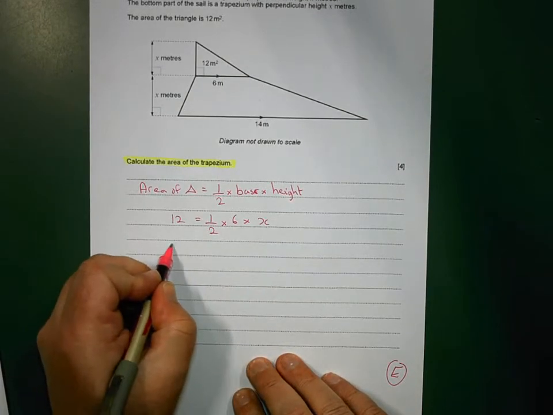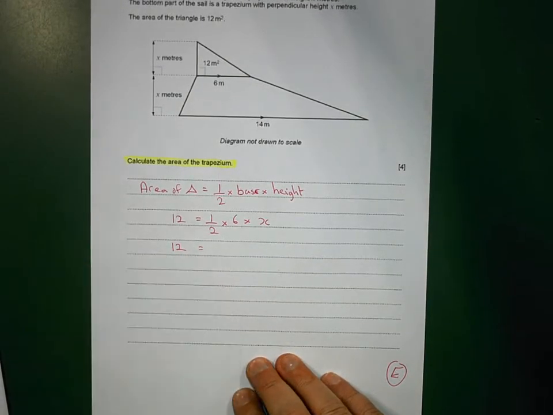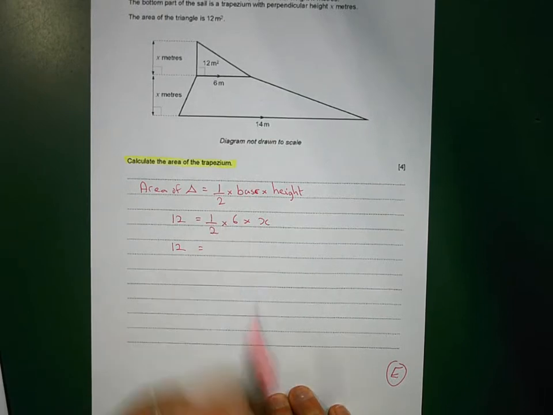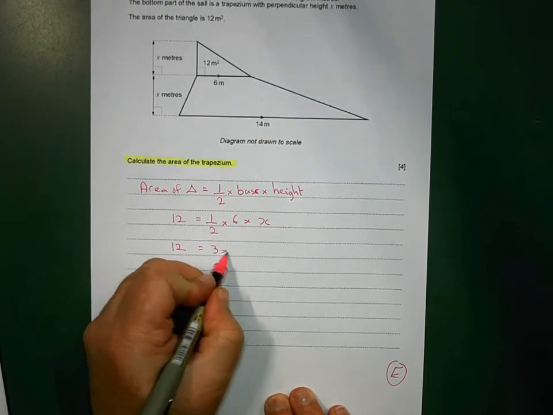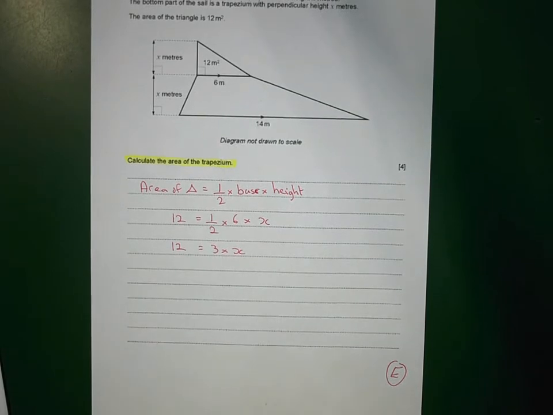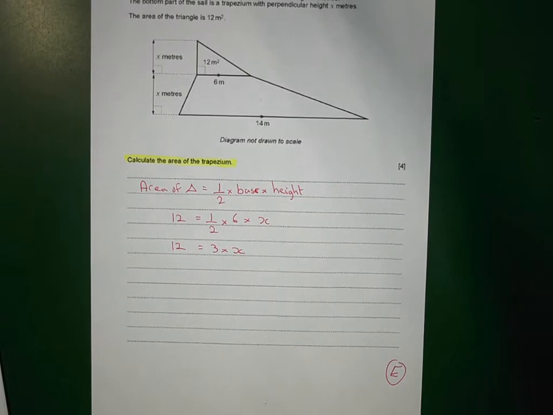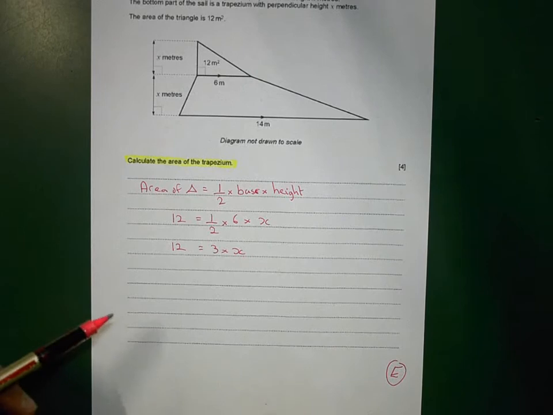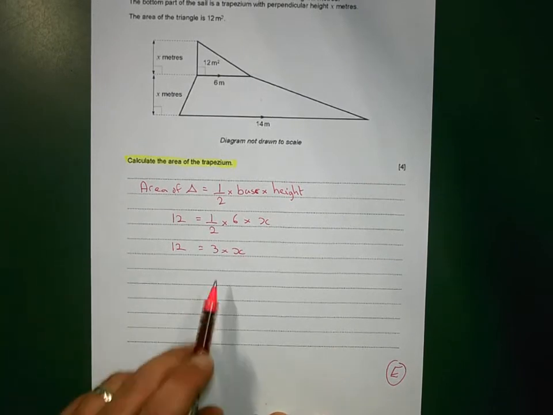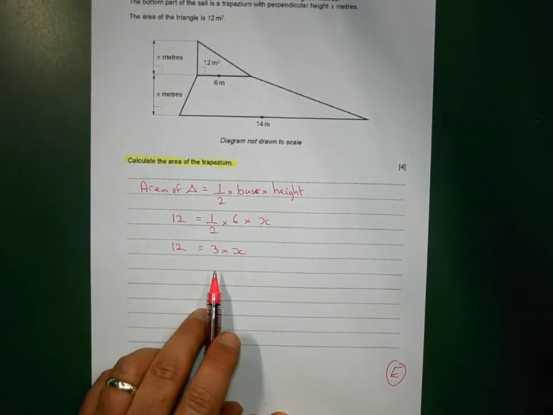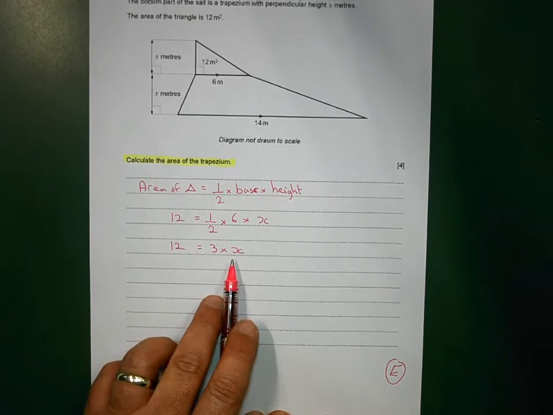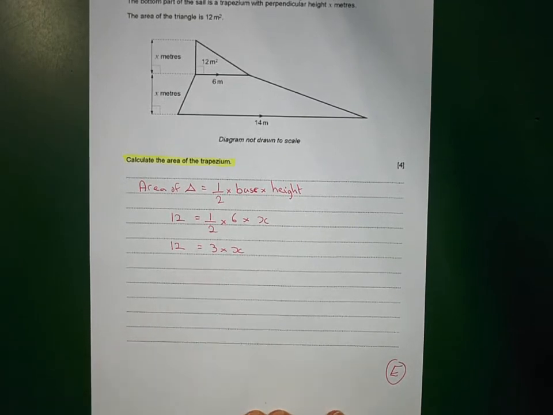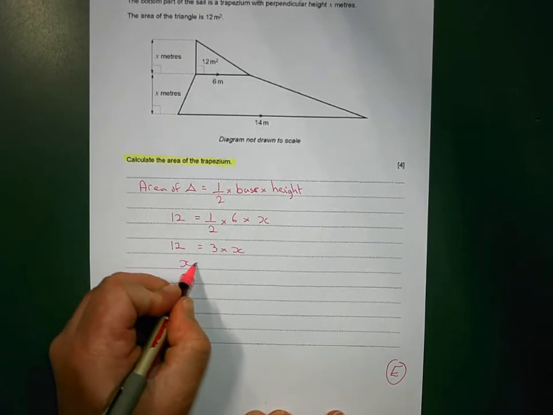So going one more line, I know the area is 12, and I know that half of 6 is 3. Even though it looks like we're setting up an equation, on a numeracy paper it's less likely you'll have an equations question. But you can figure this out if you're not sure about equations. 3 times something is 12. Well, the something is 4. 3 times 4 is 12. So x is 4.